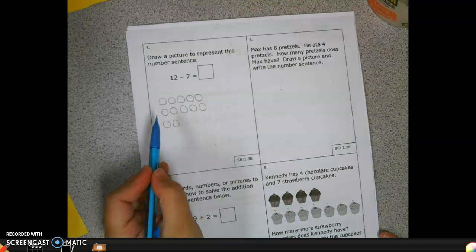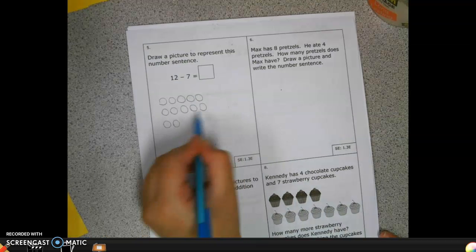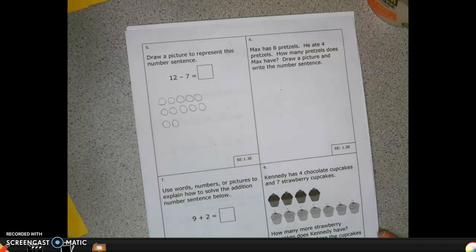I put my circles in groups of 5 so I could make what looks like a 10 frame to help me make sure it's 12. If you don't need to do that or you want to do it a different way, that is okay.